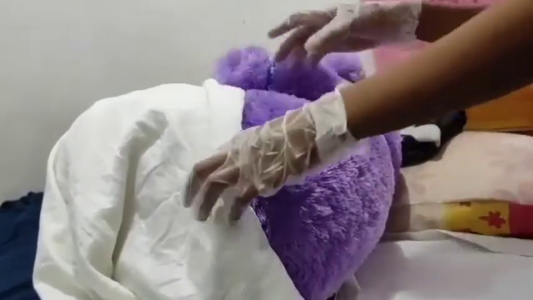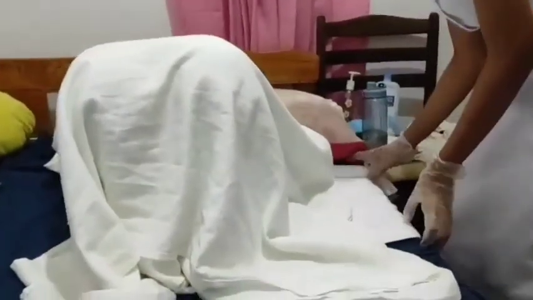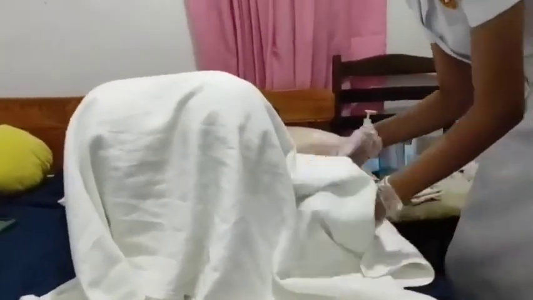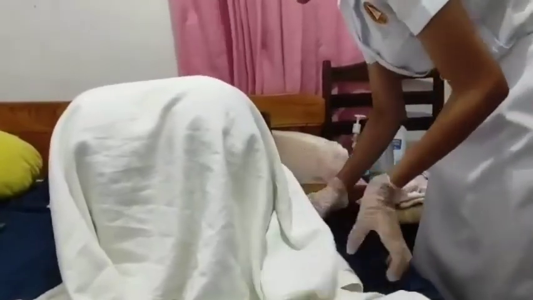And then after that, position the patient into a comfortable position. And then you will remove this towel under the patient. So, ma'am.